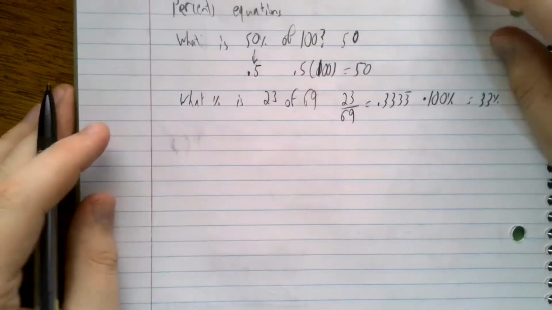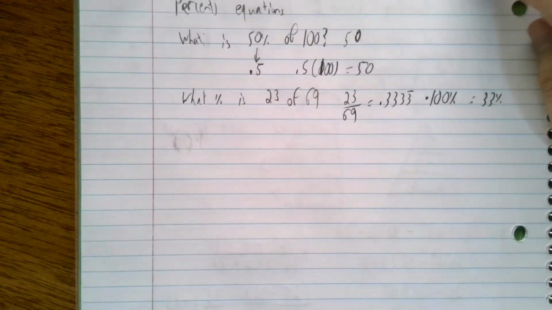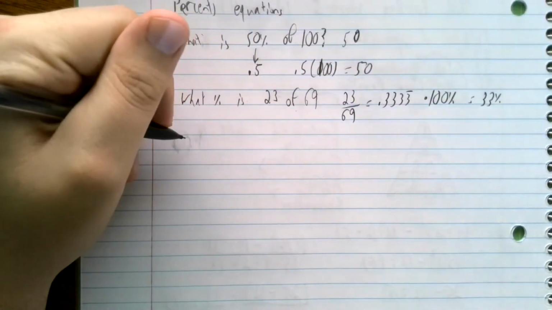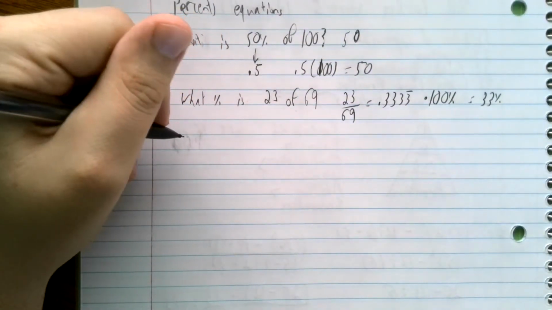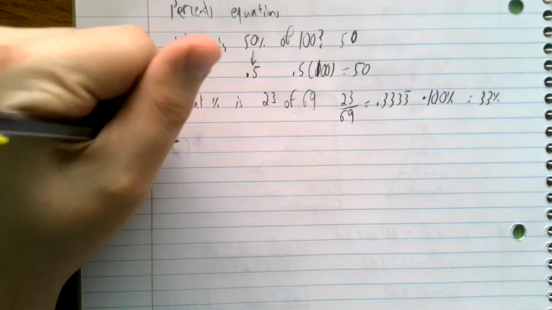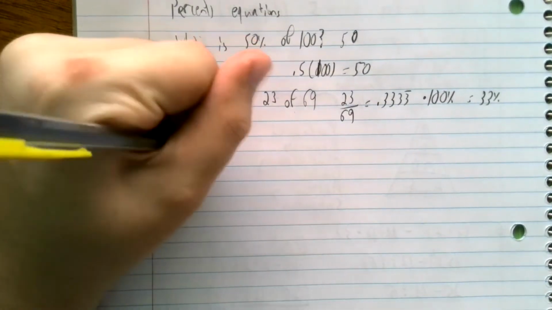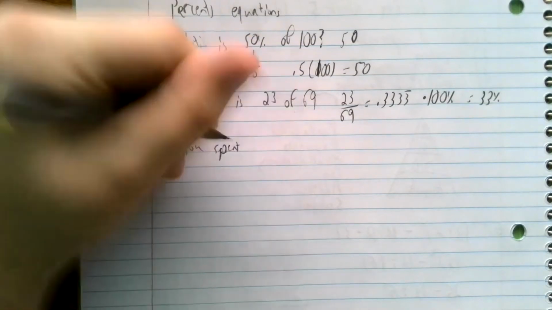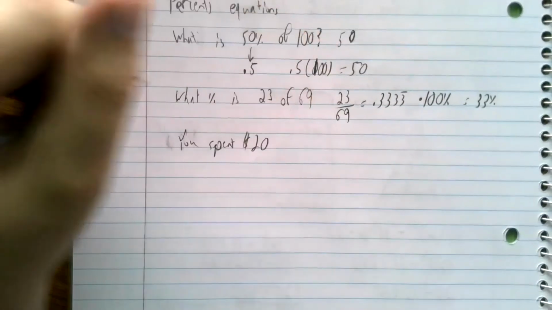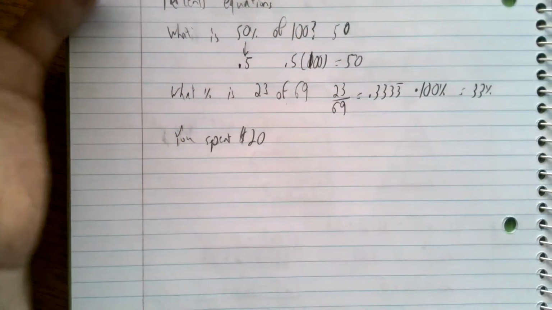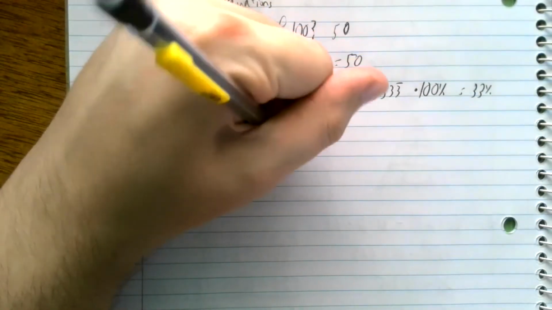Maybe we're tipping someone, if you're at a diner or something. So let's say we had a medium fancy dinner, and you spent $20, and the waiter was really nice. So maybe we want to tip them 15%.